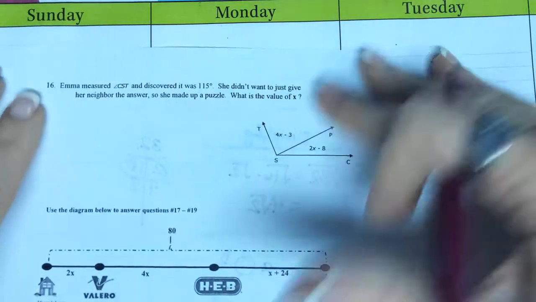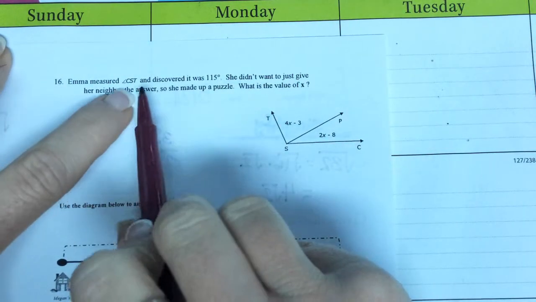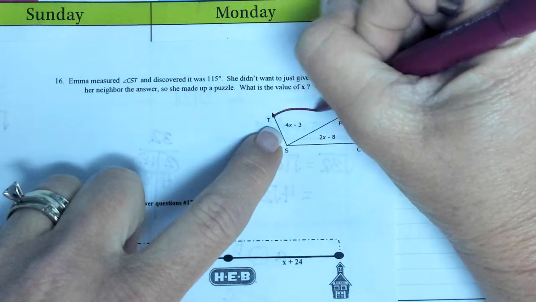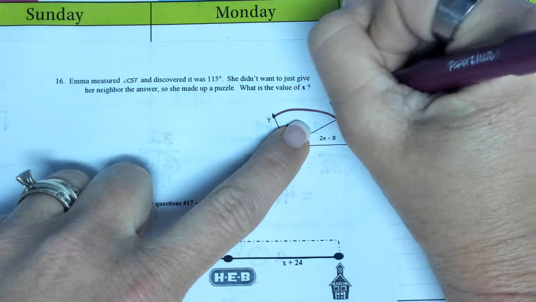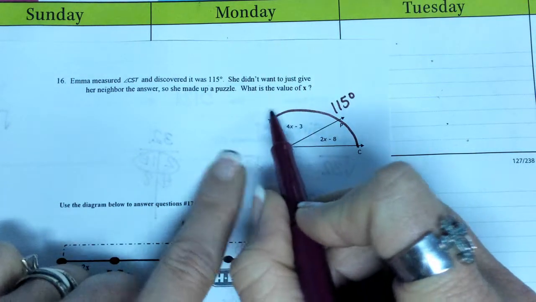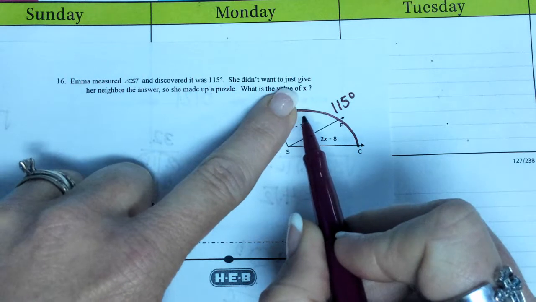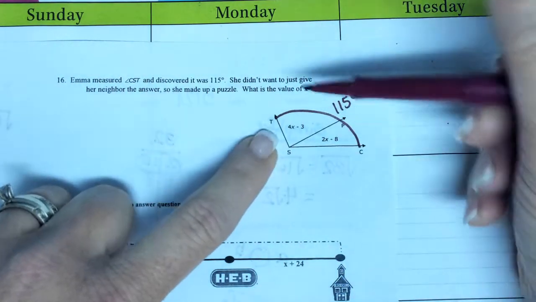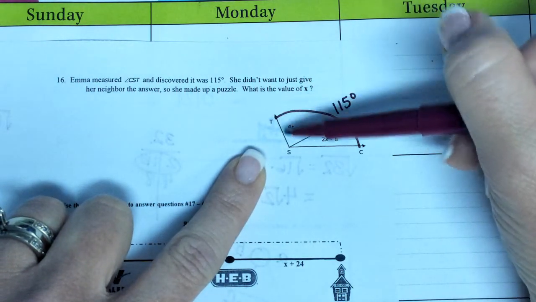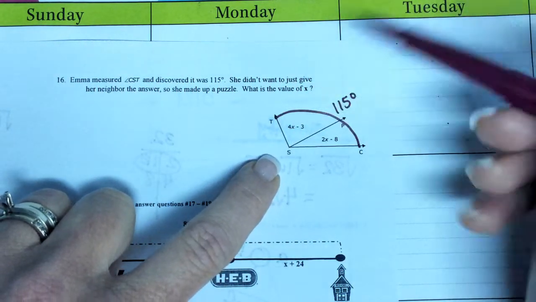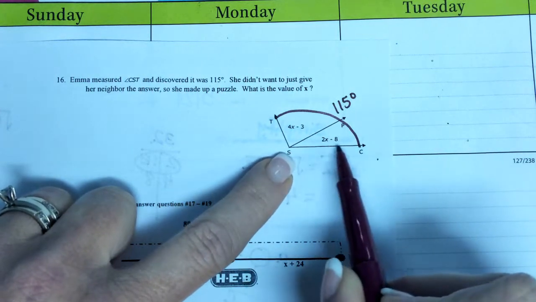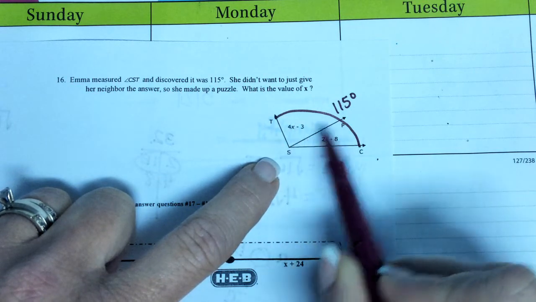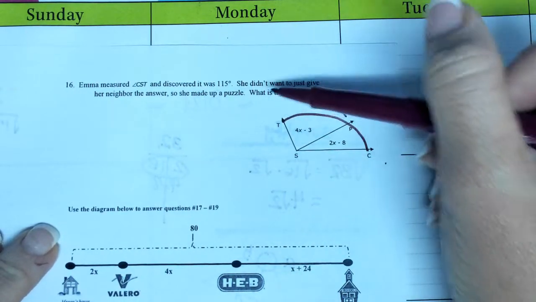Okay, 16. Emma measured the angle CST and discovered it was 115 degrees. So this whole entire thing is 115 degrees because this is CST. She didn't want to just give her neighbor the answer, so she made up a puzzle. What is the value of x? Angle TSP is 4x minus 3, and PSC is equal to 2x minus 8. If we add them together, we get 115 because those angles both together make up the angle CST.